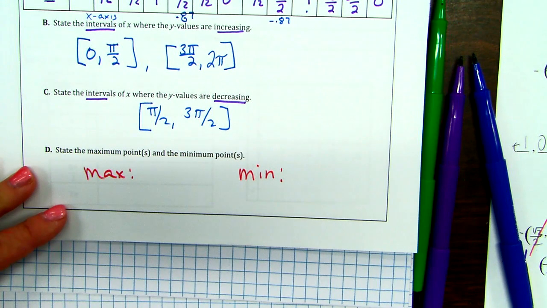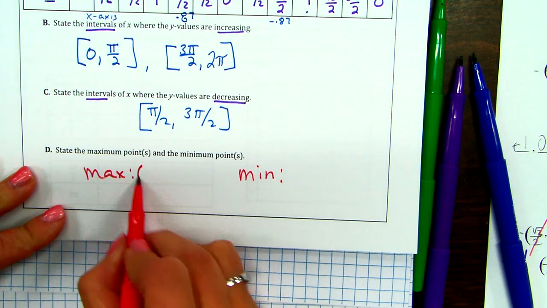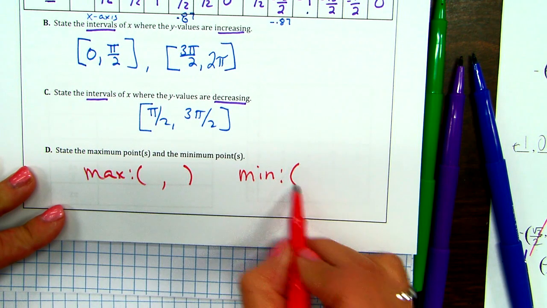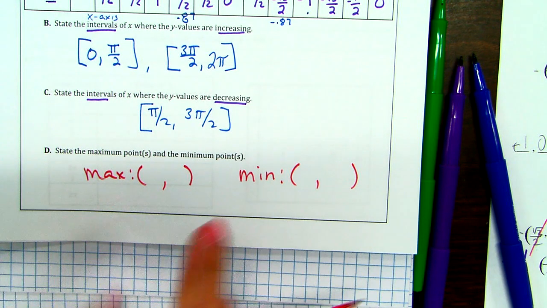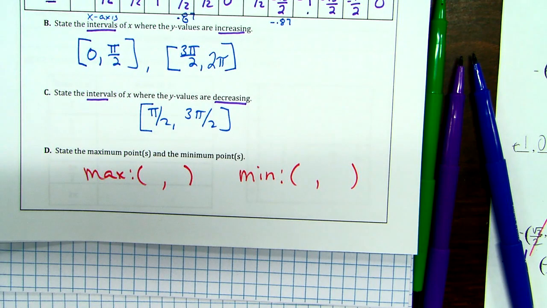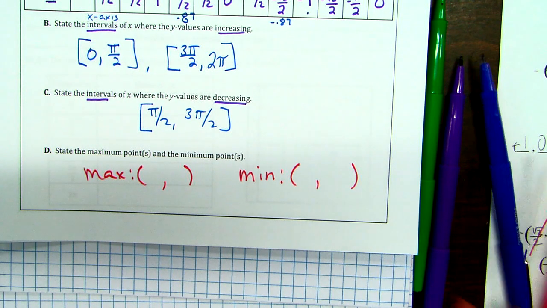Those are points, right? A maximum point. That's an ordered pair. Okay, we've got to remember all that little stuff when we put all of our year together and we're doing FRQs and having to remember what interval means, you know, that stuff. Okay, this stuff keeps popping up over and over again.